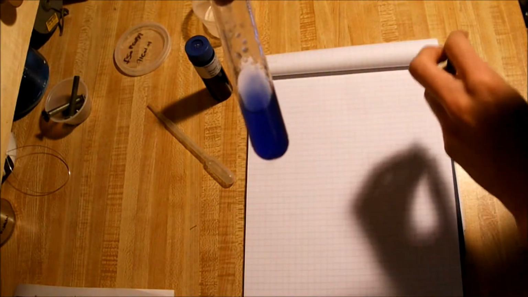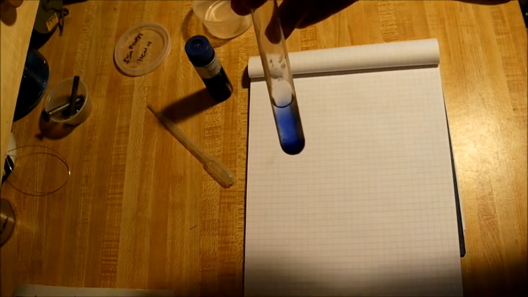Now, it looks cloudy blue right now, which is normal. I already have some going, so I'll just show you that instead. After a while, it'll look like this, where most of the blue settles on the bottom. The blue can then be separated via a filter from the alcohol, and the solid TACS can be recovered.